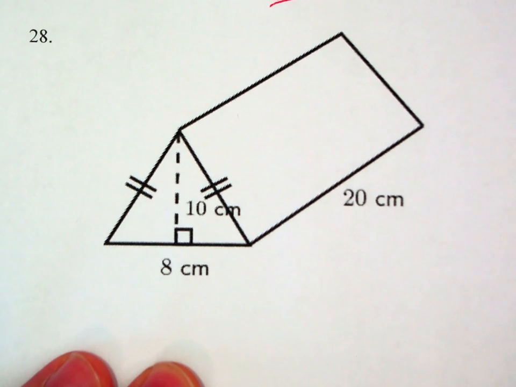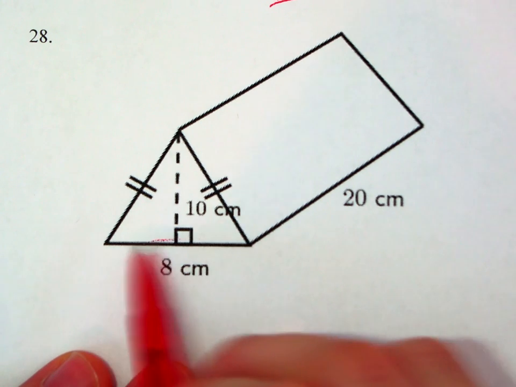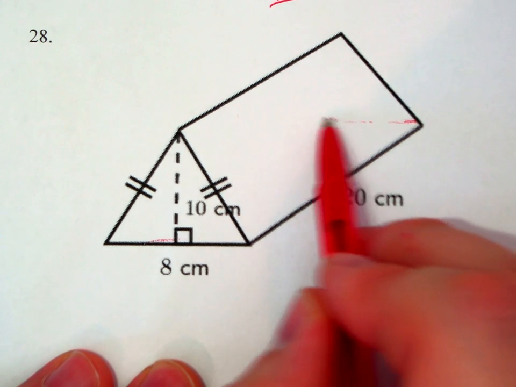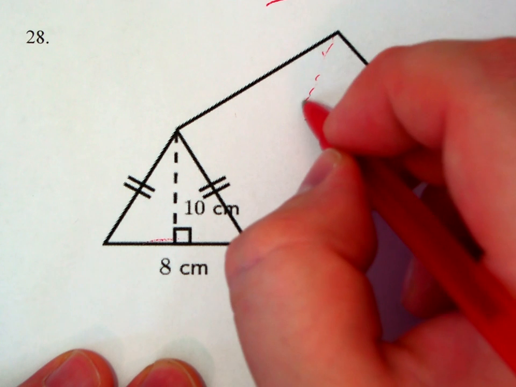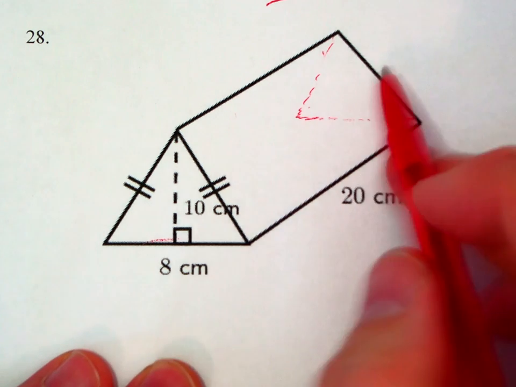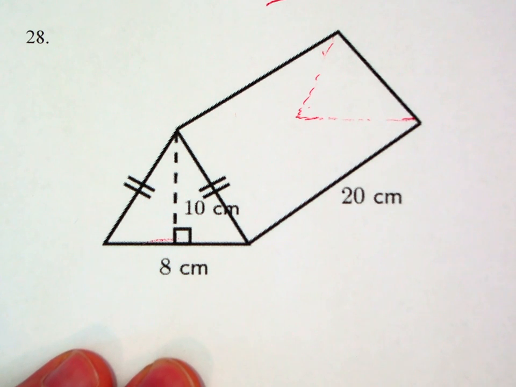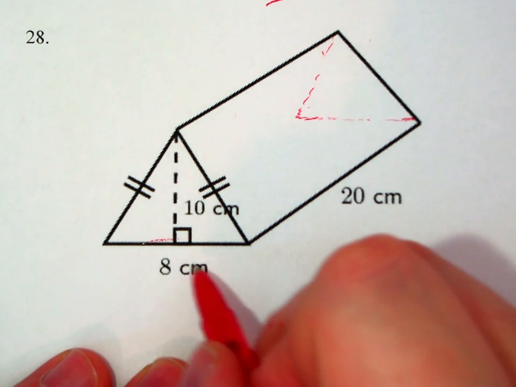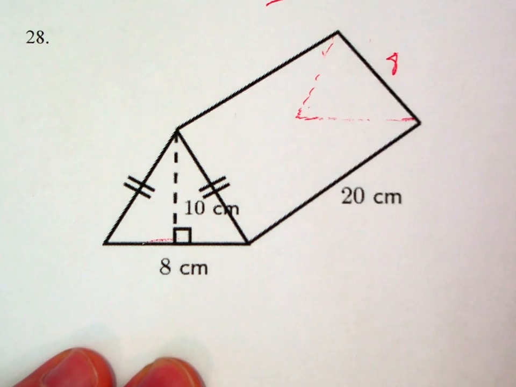Number 28. Again, I can see that I have a triangle on the base, which means that somewhere up here in the third dimensional aspect, I'm going to have another triangle. Those are my two bases. This particular shape doesn't have enough information for us to figure out the surface area because we weren't given a side length over here. So how about I go ahead and give us one. If that's 8, we'll call that 8 because they look pretty close to each other.